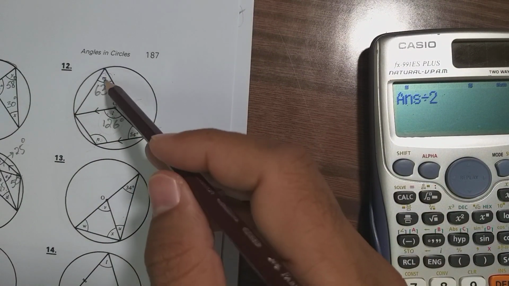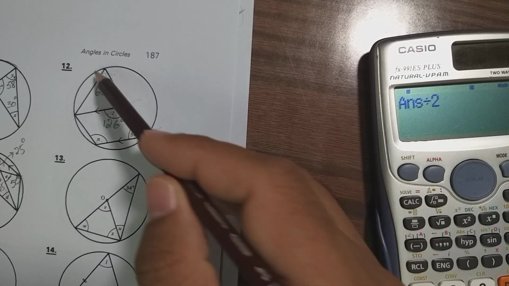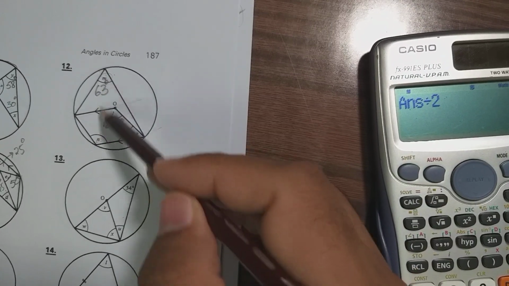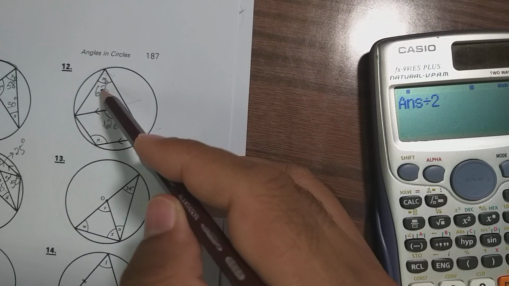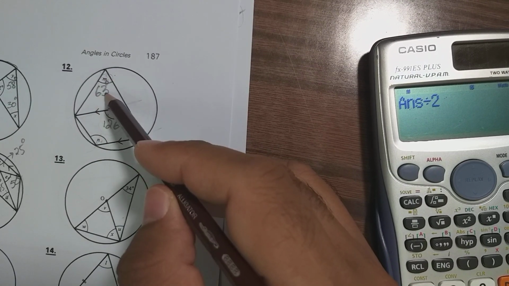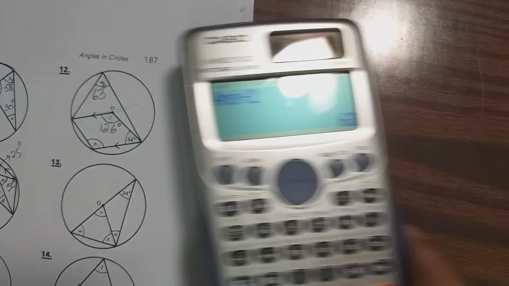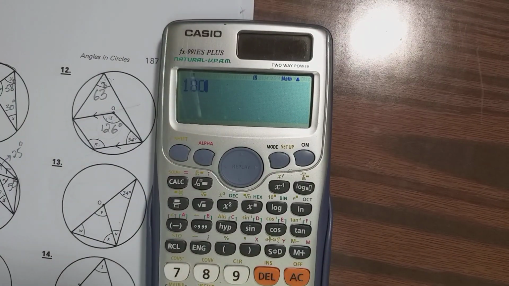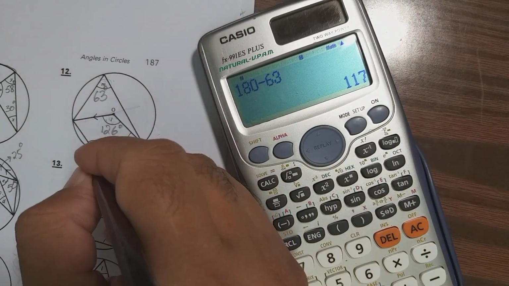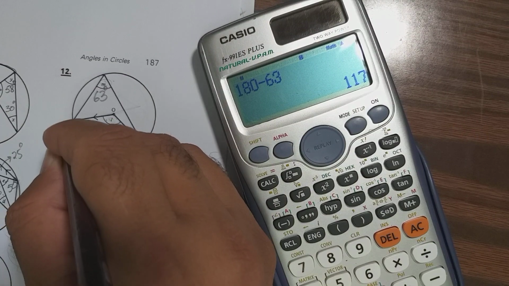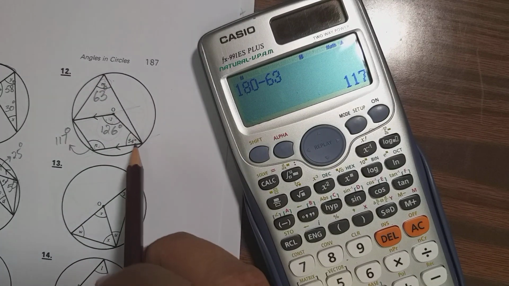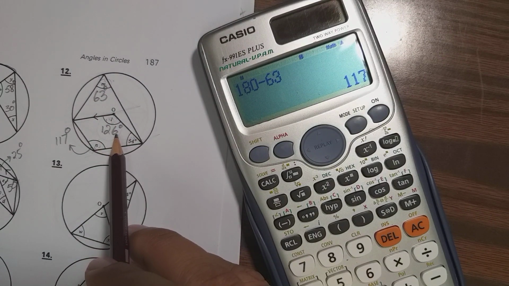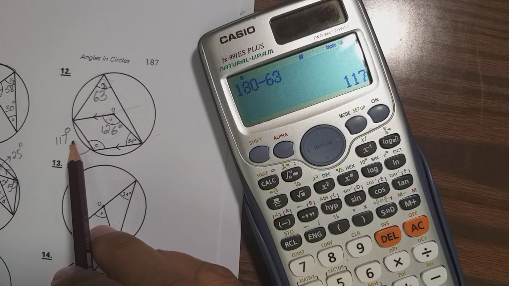In a cyclic quadrilateral, the opposite angles add up to 180. So M plus N must be 180. So we found M equals 63. So what about N? So 180 minus 63, you will find the answer, which is 117 degrees. So M equals 63, L equals 126 degrees, N equals 117.